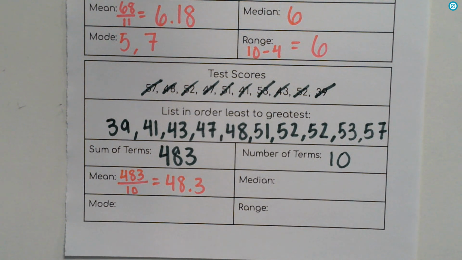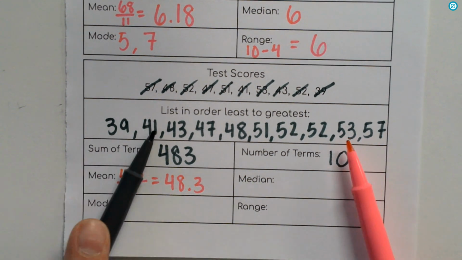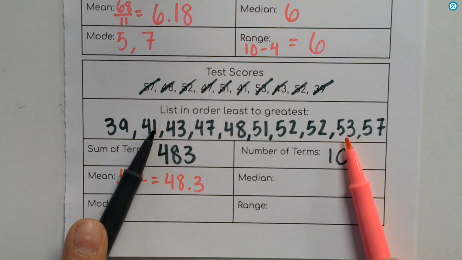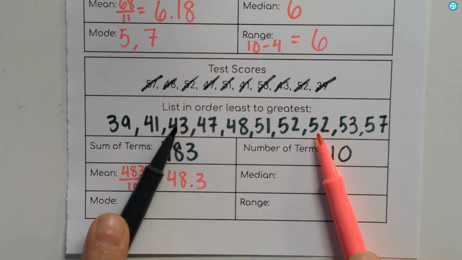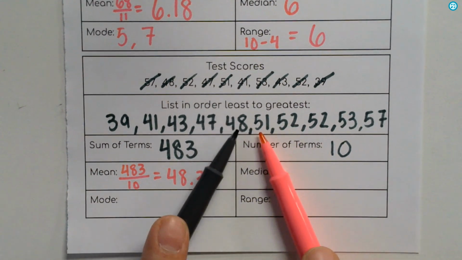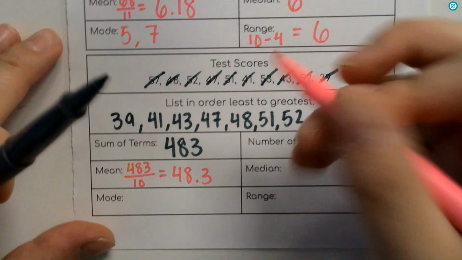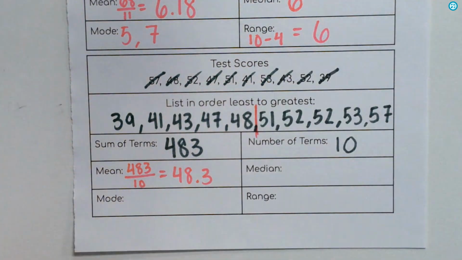Okay, for median on this one, pay attention. We need to count from the outside. So I'm going to use 2 pens here. So 39 and 57 are even. 41 and 53 are even. 43 and 52 are even. 47 and 52 are even. 48 and 51 are even. That means the median of my data is right here.